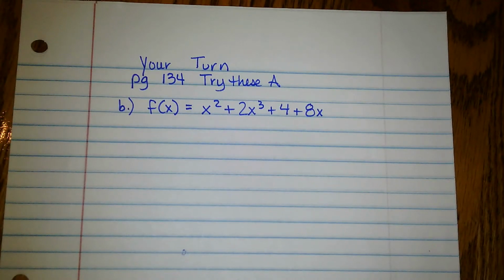All right, you got it. Or at least I hope so. Let's get started. So when you did this problem, did you notice that it wasn't in standard form?